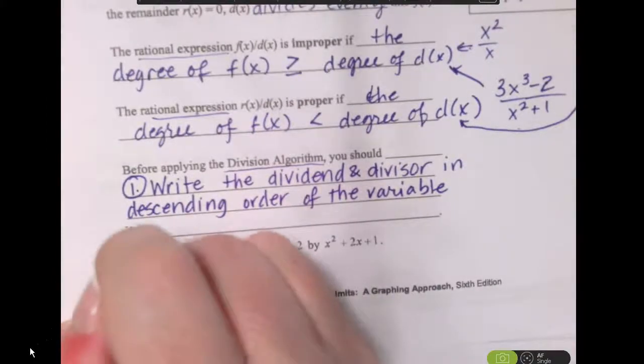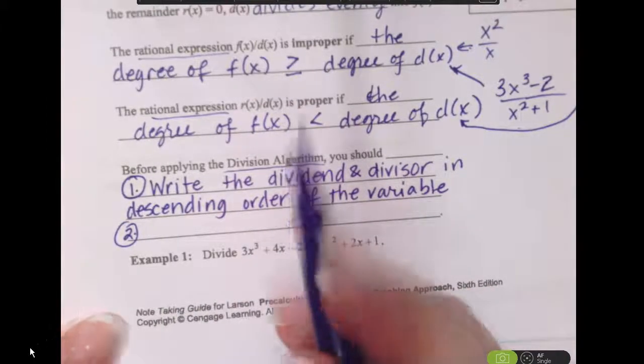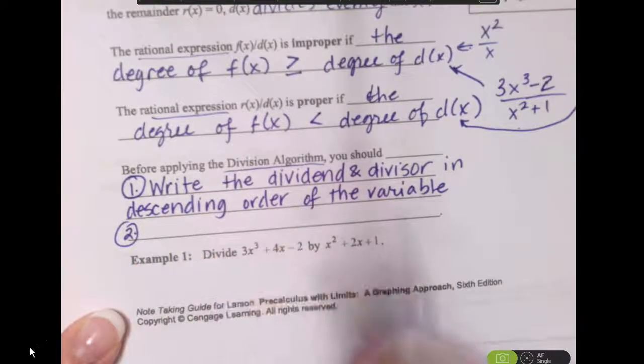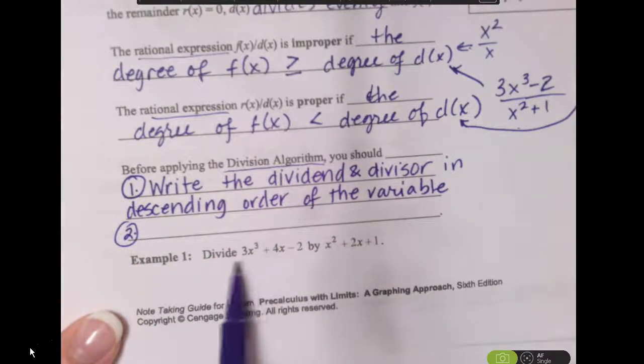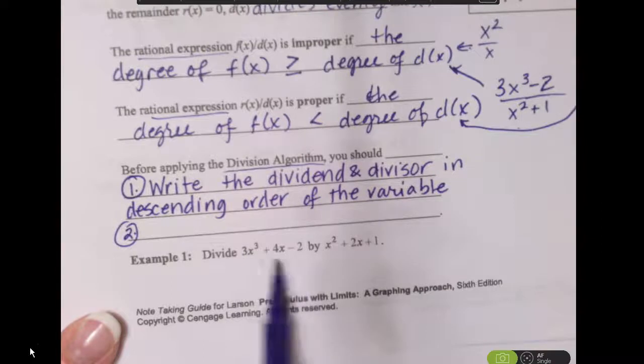And then after you do that, if there are any gaps, and by gaps I mean, if we look at example 1, we have 3x cubed plus 4x. So there's a gap right there where the x squared term would be.